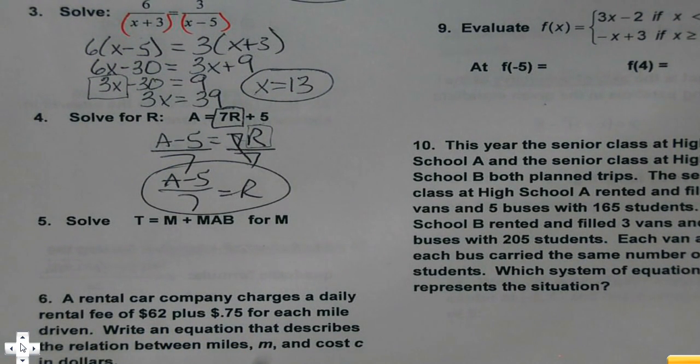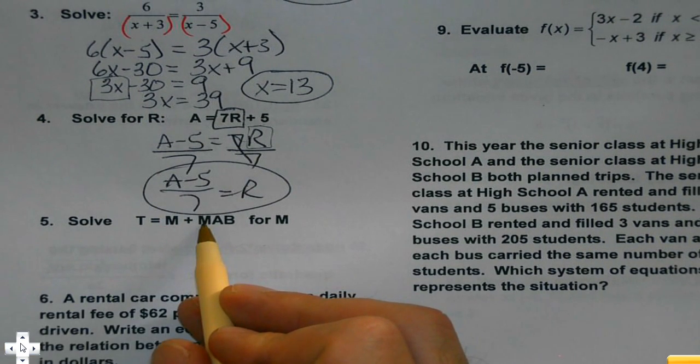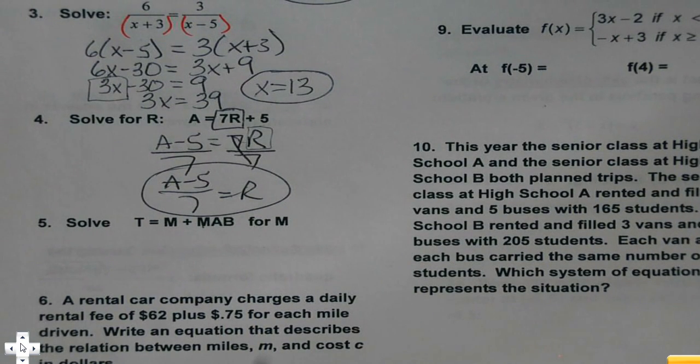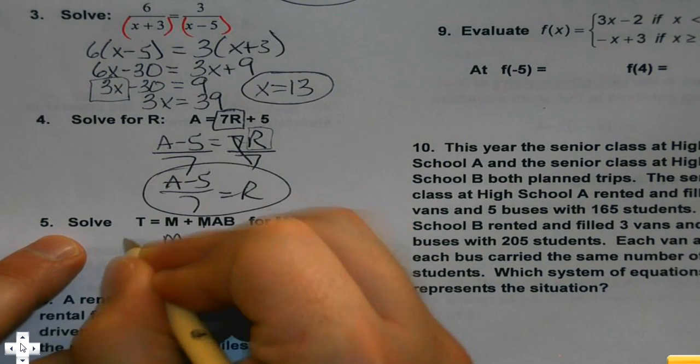Same thing on number 5. Now, number 5, a little more caution, and we've done these a lot, but it's been a little while. Both of these terms have m. M cannot be part of my answer. It doesn't work that way. So, what do my two terms have in common? They both have an m.